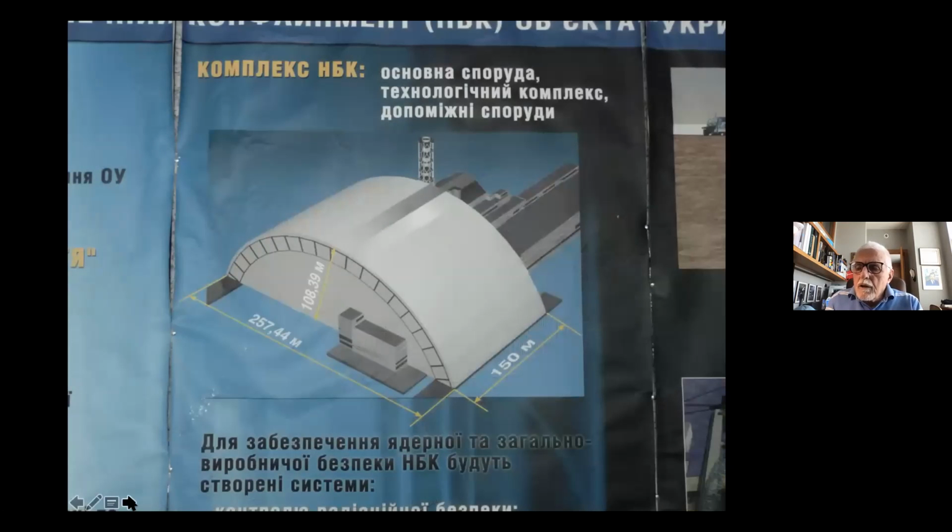When I was there, the building was leaking, water was running into it, and the concrete was deteriorating. So they had to build a new structure, which has been completed now. It was built in sections on railroad tracks and slid in. But the point I want to make is you can see the size of it. It's 2.5 football fields across and 1.5 football fields in depth.